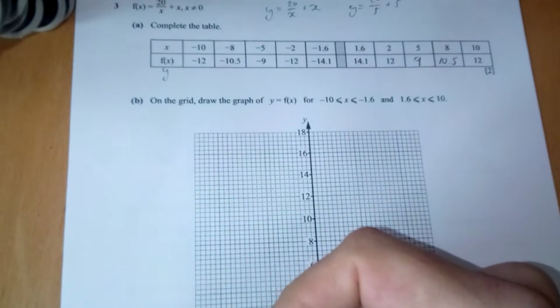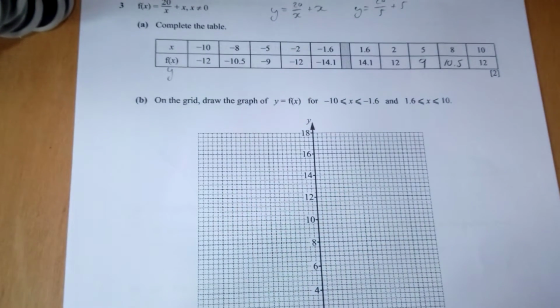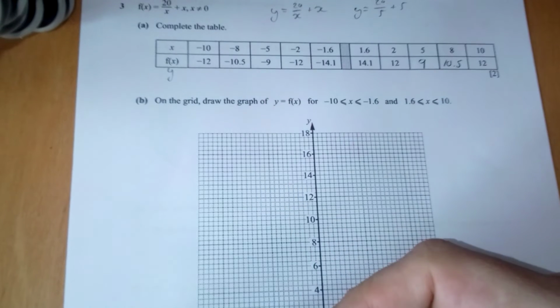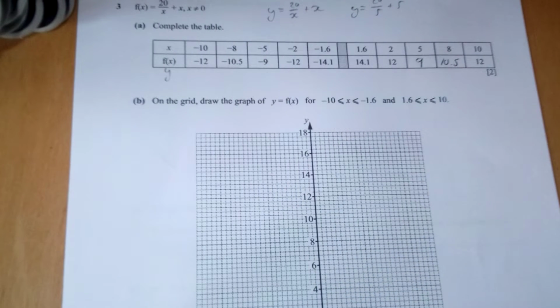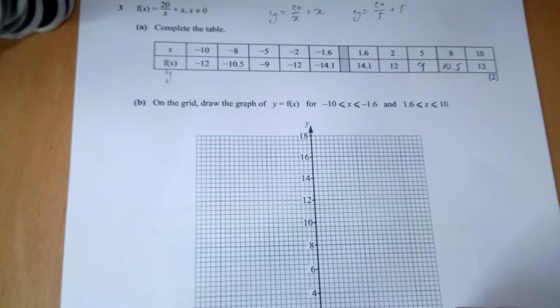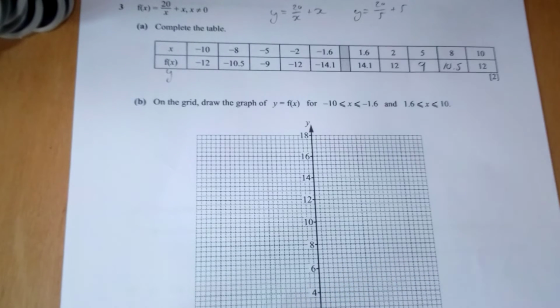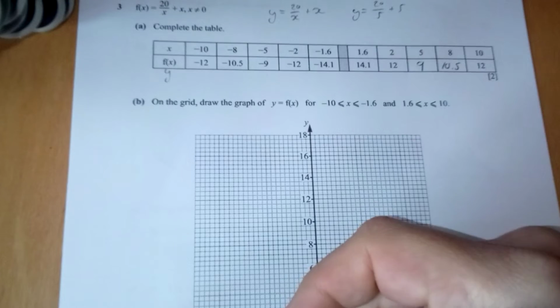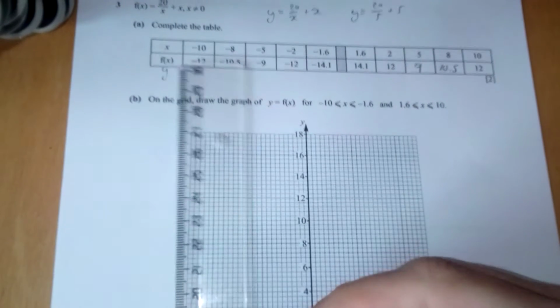So minus 10, minus 12, so over here, minus 8, and minus 10.5. So this is 11, 10.5 would be over there, and 8 is over there. Minus 5 would be in between there.